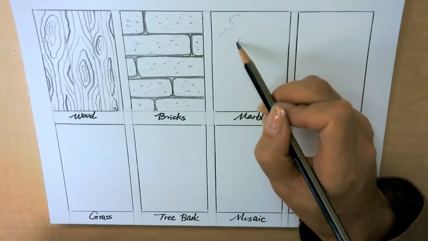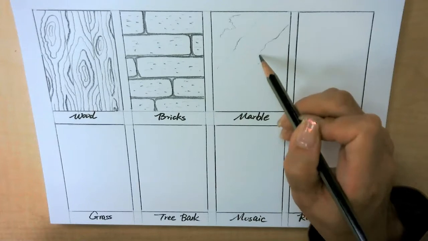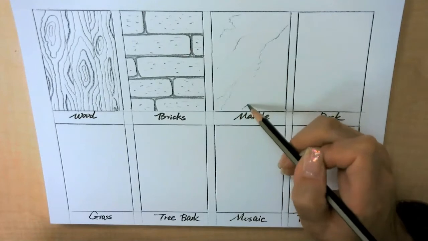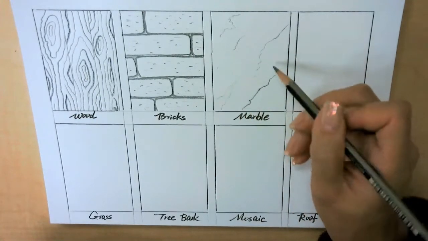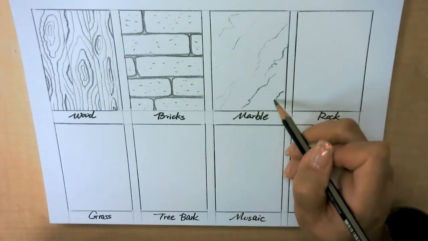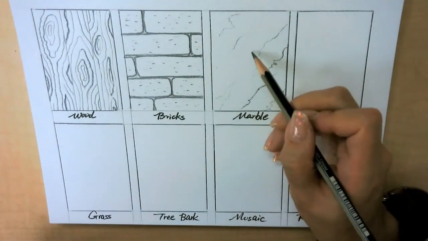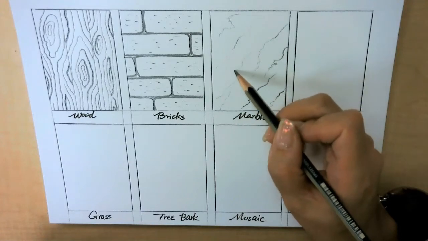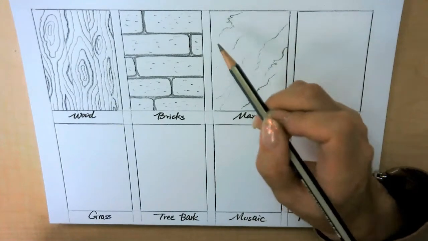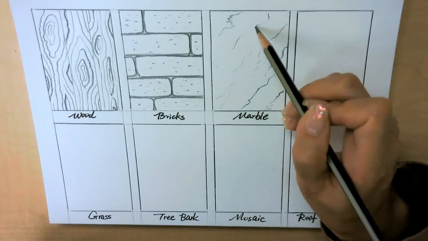Marble, when you start, you could use a 2H or HB pencil to do some light shaking, wavy, organic lines. Then change to a darker pencil like a 4B, 6B soft pencil to go through the other layer with heavyweight lines. You shaking your hand makes those organic, natural lines.